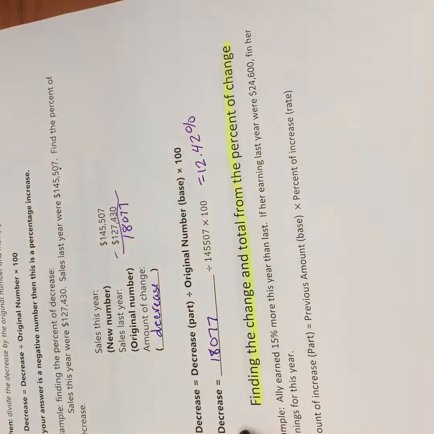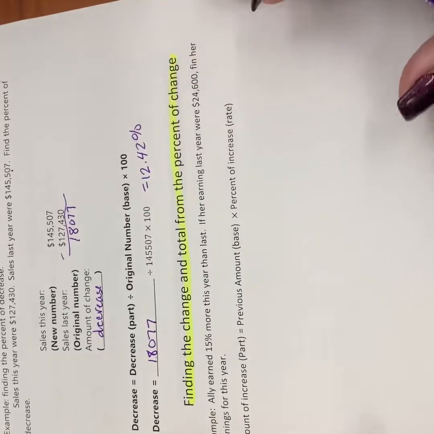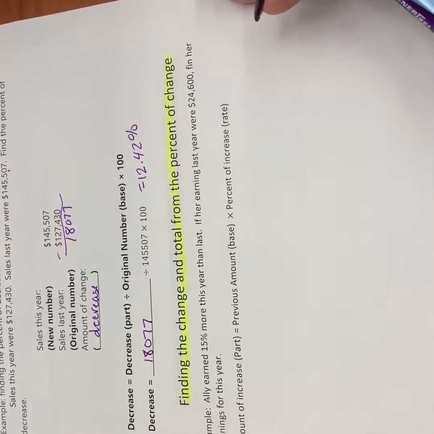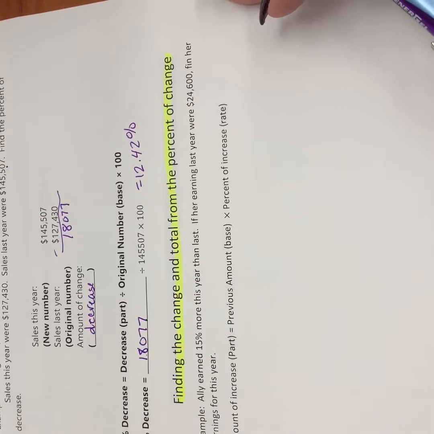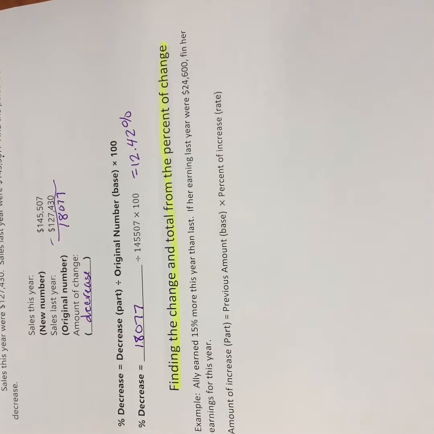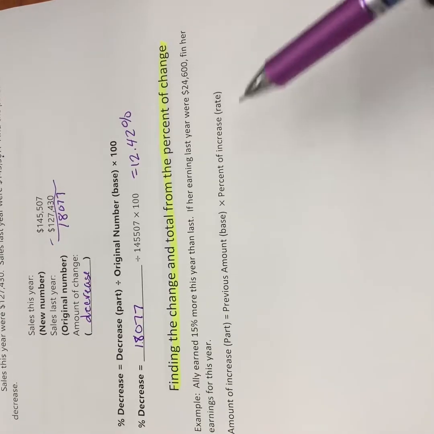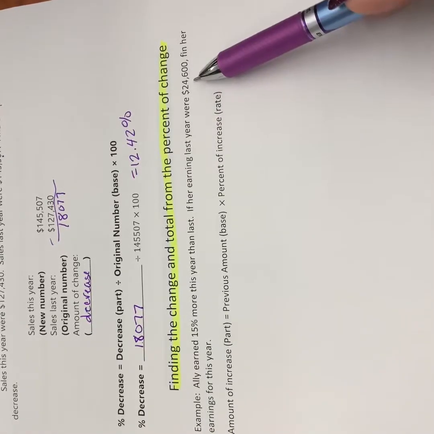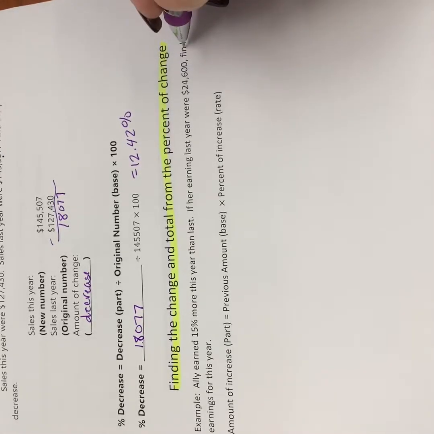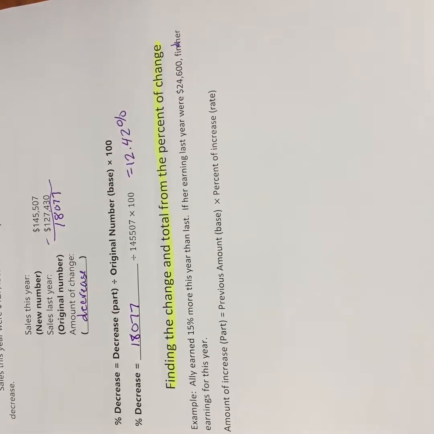So the next thing I'm going to look at is finding the change in the total from the percentage of change. So up to now I found the percentage of change. Now I'm going to kind of work backwards. So Allie earned 15% more this year than last year. If her earning last year was $24,600, find her earnings this year.